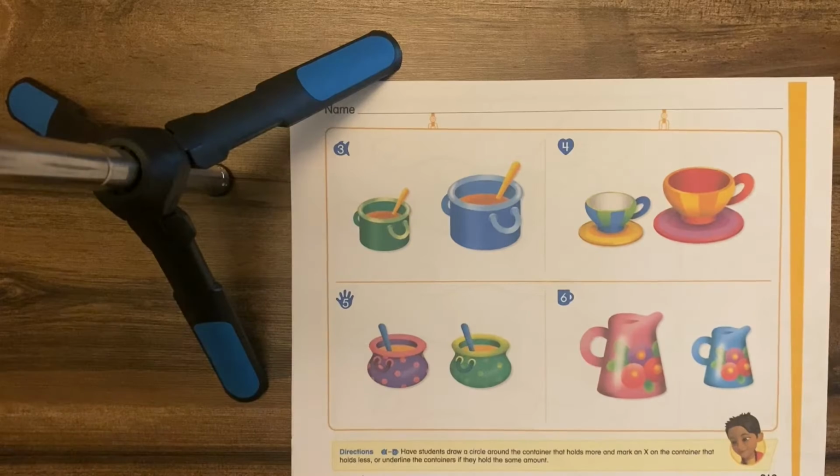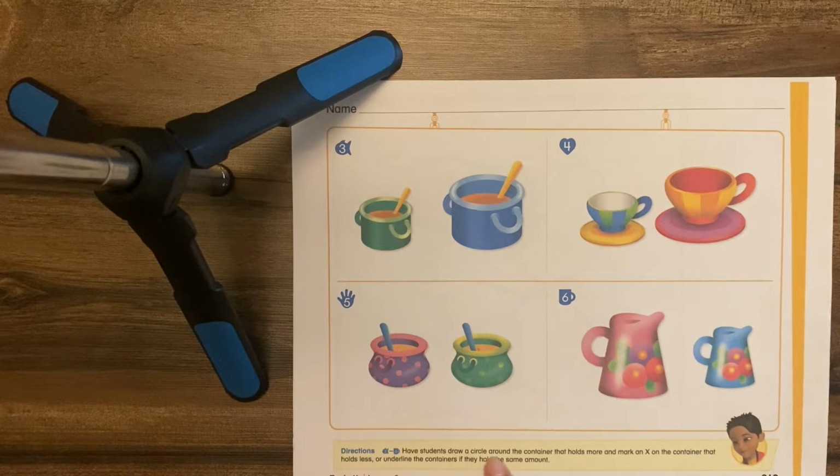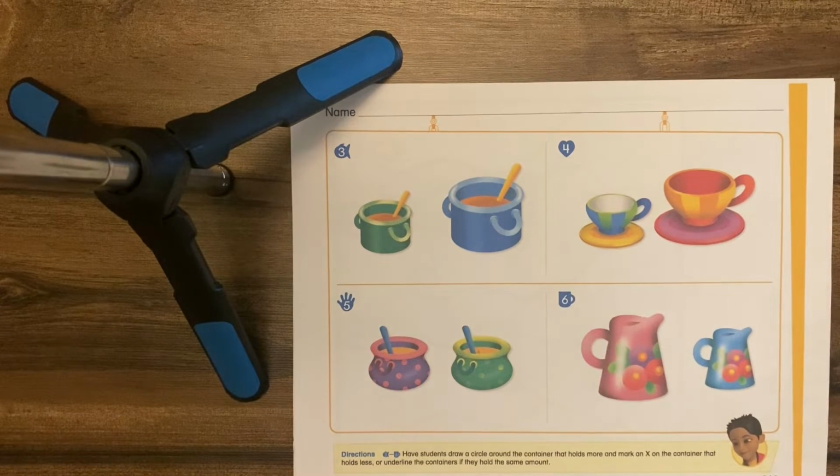Let's get the paper. Okay, it's our job to compare the capacity of these items. We want to know which one holds more and which one holds less. The directions say to draw a circle around the container that holds more and mark an X on the container that holds less. Or underline the containers if they have the same amount. So if they hold more, they get a circle. If they hold less, they get an X.